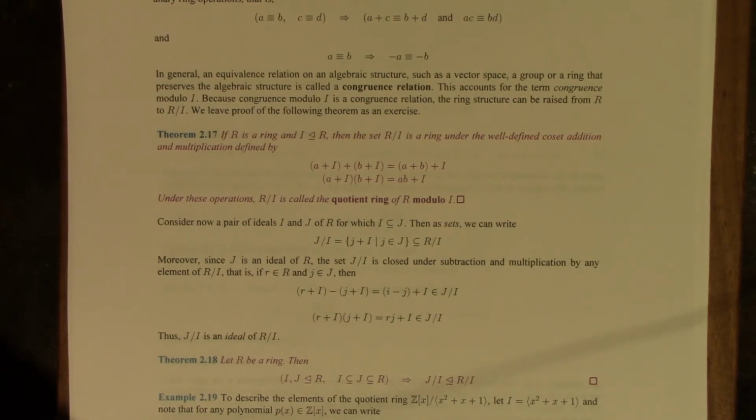In the case of groups, you can take normal subgroups, form their cosets, and define the coset product. In the case of rings, you can do something similar. You can take an ideal, consider the collection of cosets of that ideal, define addition and multiplication, show they're well defined, and show that you have a ring.